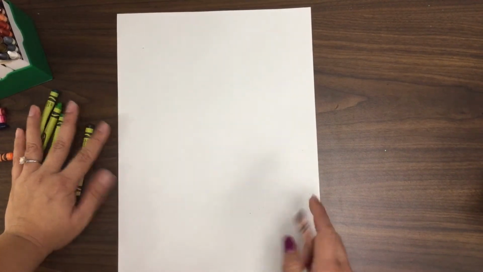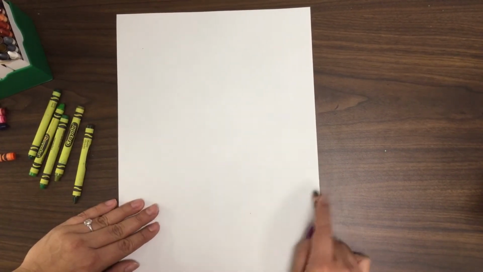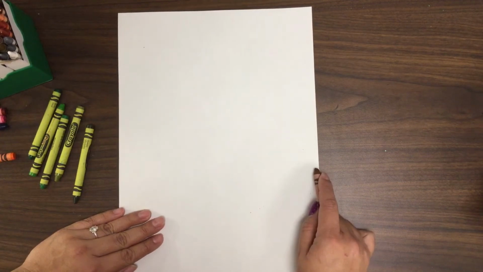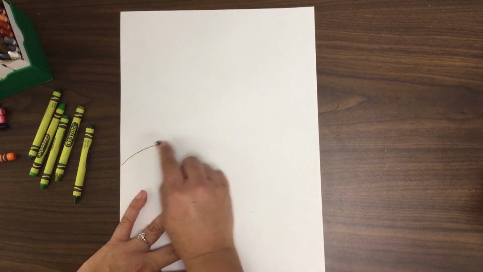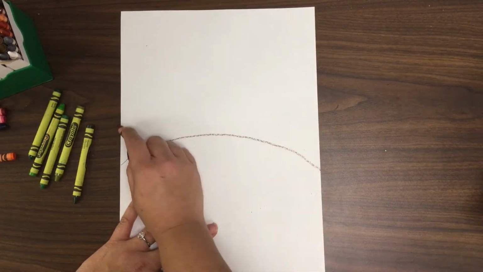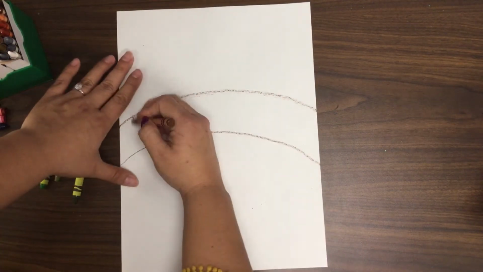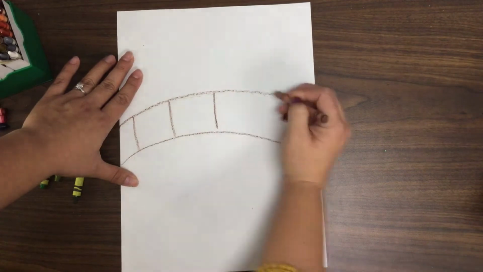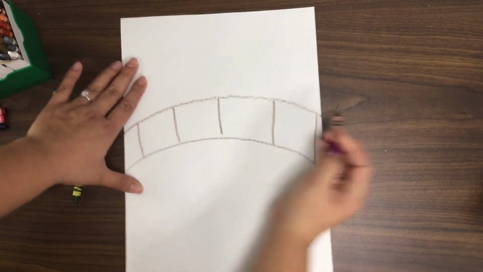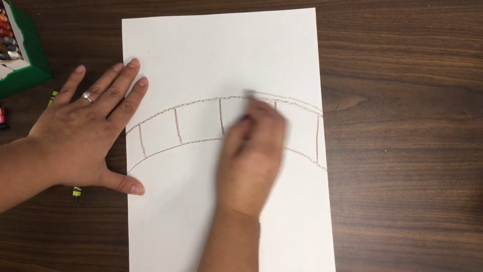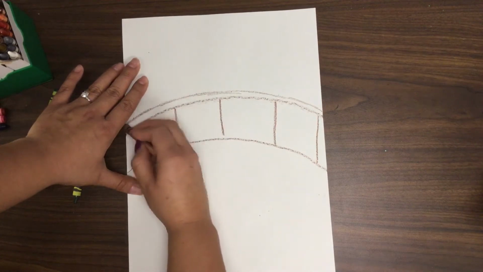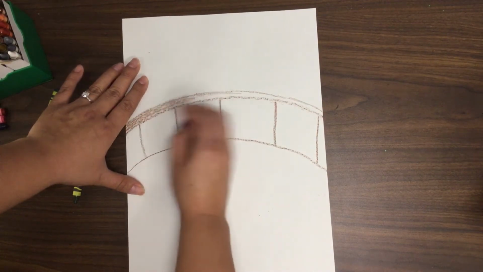Your paper is going to be in a vertical stance. And then we're going to be creating two curves today, okay? And these two curves are going to be our bridge, just like Mr. Monet's garden, he has those bridges. And I am going to color in this bridge a little bit. I'm going to fill it in so it's a little bit thicker on each side.